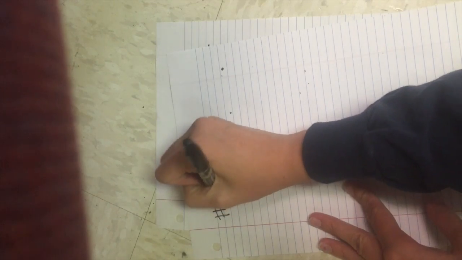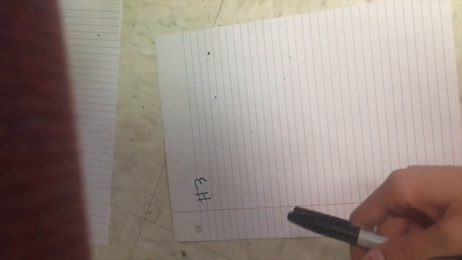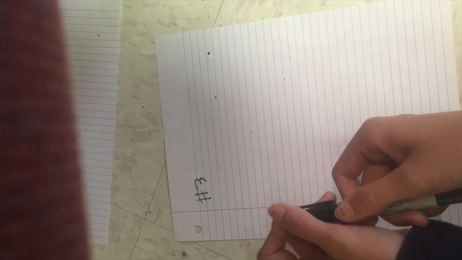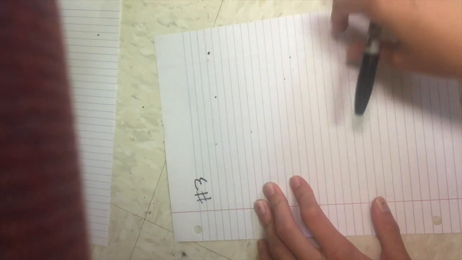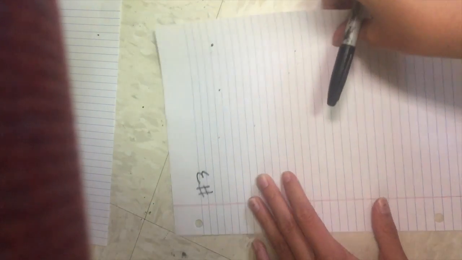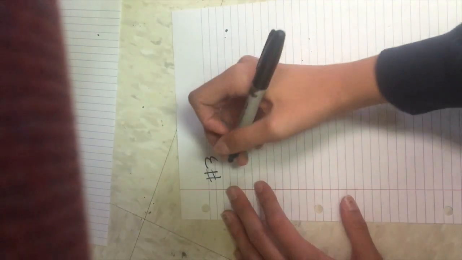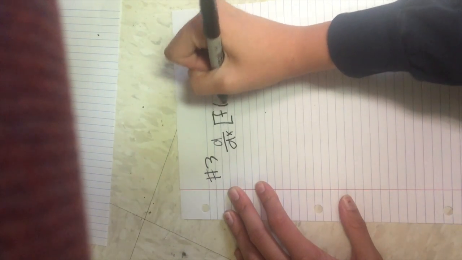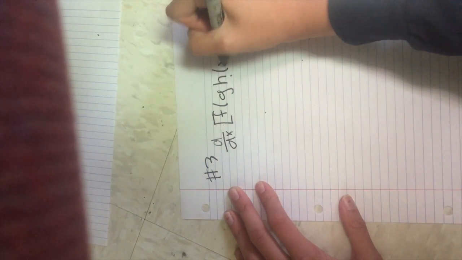Problem number 3 was to derive a formula for the derivative of a composition of 3 functions at a point by using the chain rule. So, using the same mentality as in the chain rule, I did d/dx of f of g of h of x.